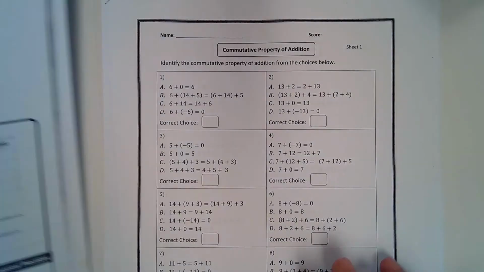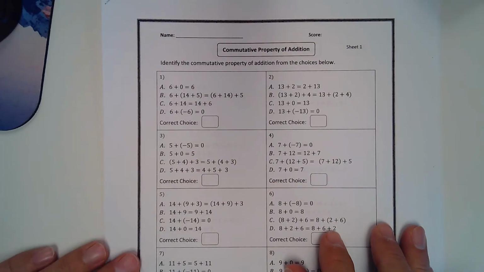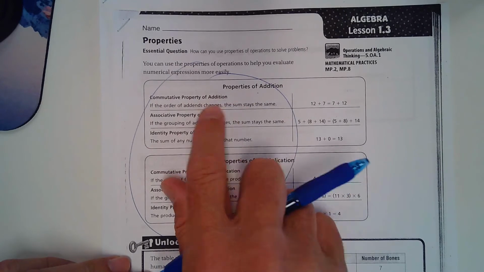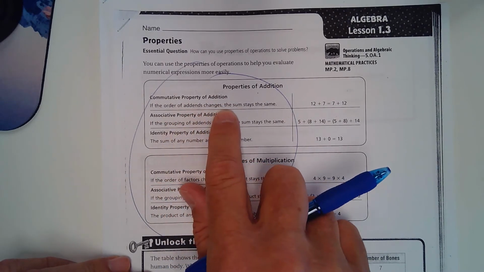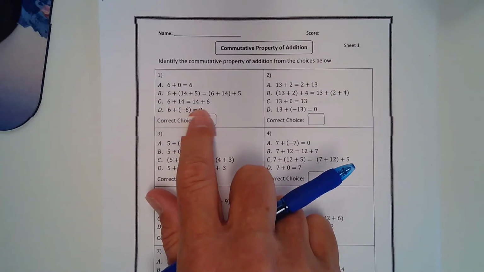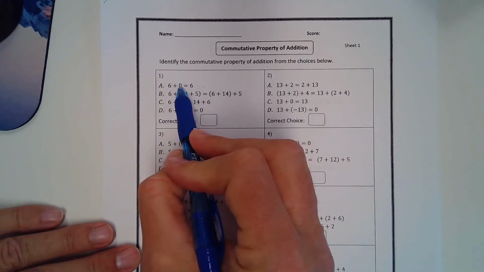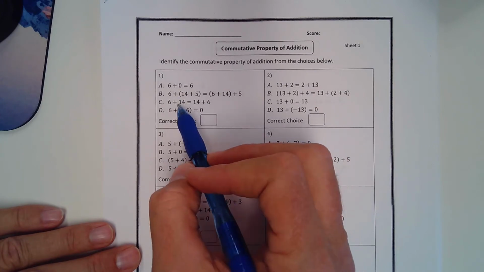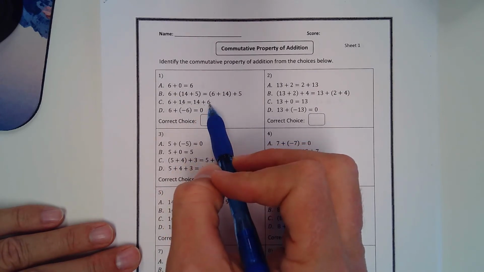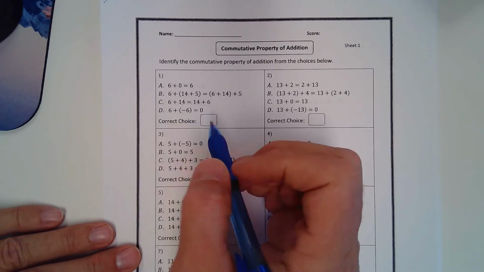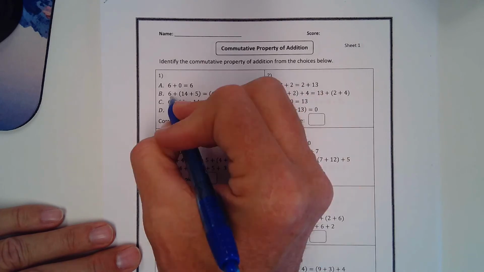So, the very first sheet here, it says identify the commutative property of addition. Well, if you don't remember what that is, you can go back to this sheet. Commutative property of addition: if the order of the addends changes, the sum stays the same. 12 plus 7 is the same as 7 plus 12. Look at number 1 here. Well, it's not the first one. It's not the second one because that has parentheses. 6 plus 14 is the same as 14 plus 6. Well, it looks like it's going to be that one. Well, we're not dealing with negative numbers yet, so the answer would be C. Okay?